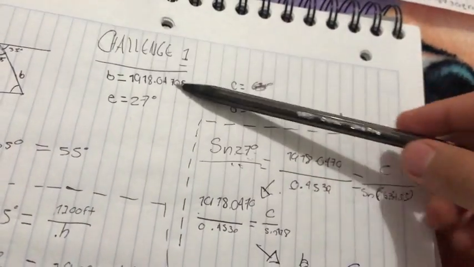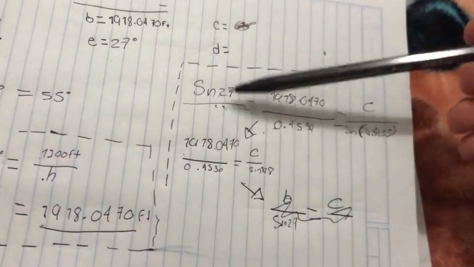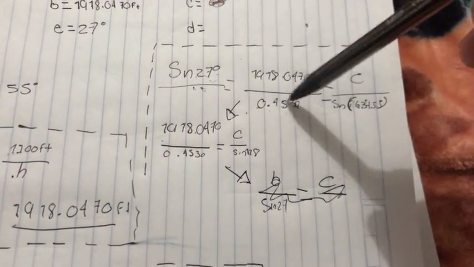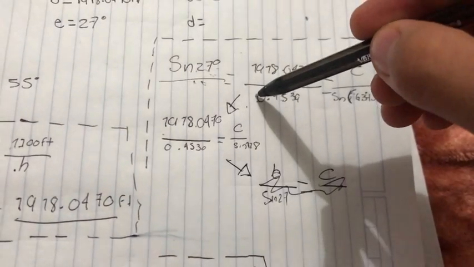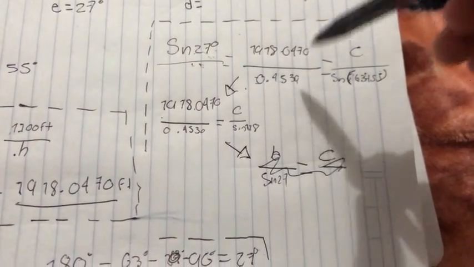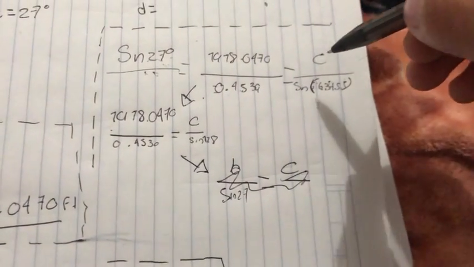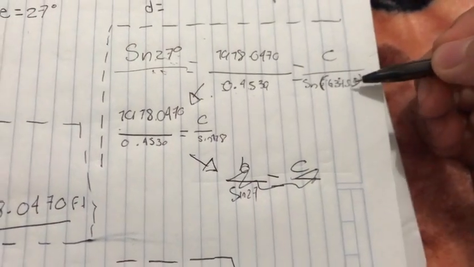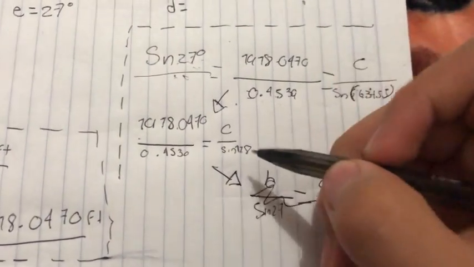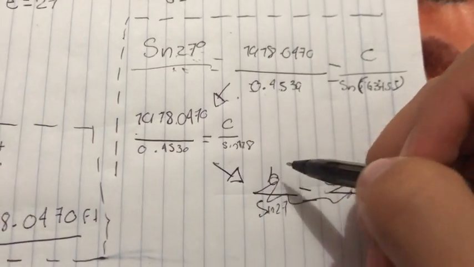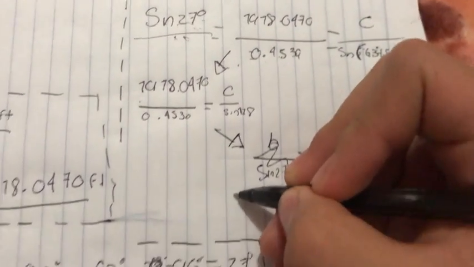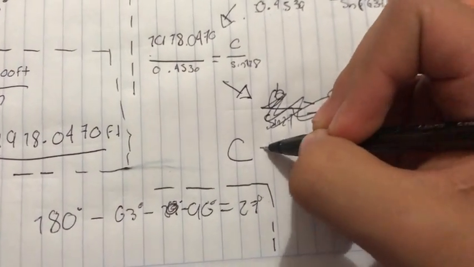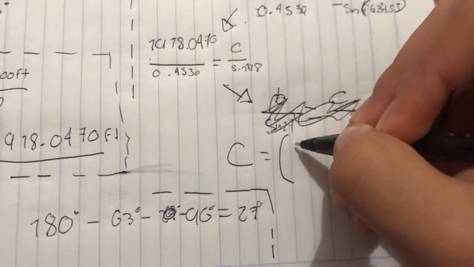We need to use the first one that we did, and we need to get the sine of 27. The sine of 27 is 0.4539, that is equal to c over the sine of 118, from the multiplication of the angles. Then we need to do this. C is equal to a multiplication.